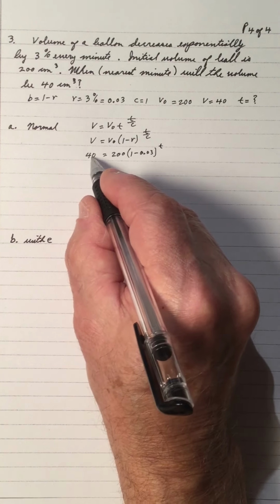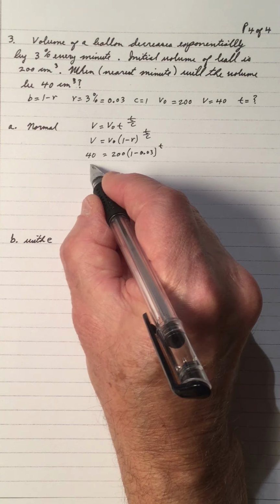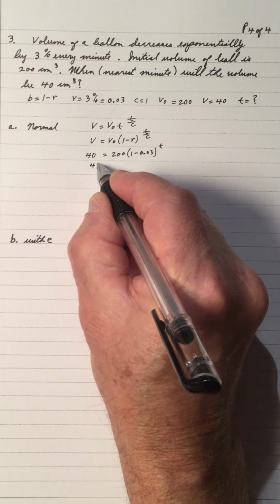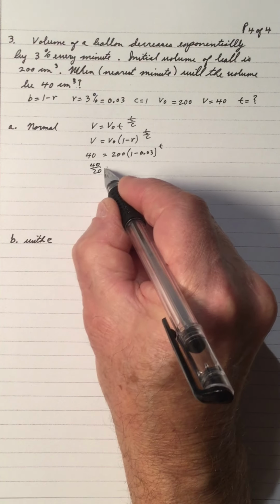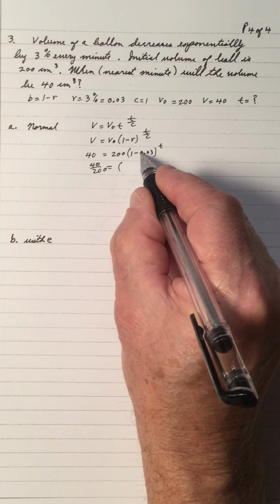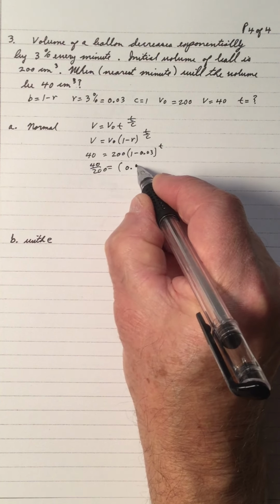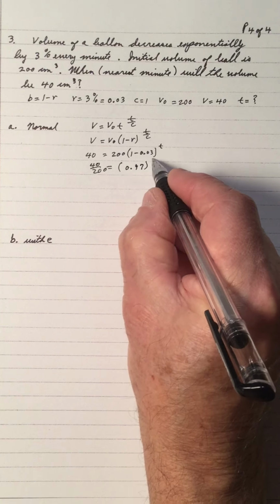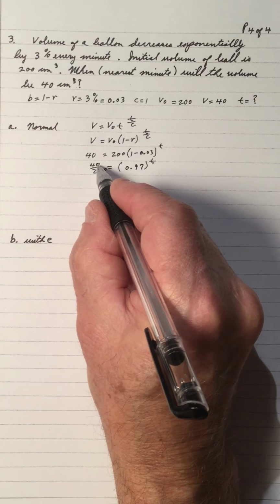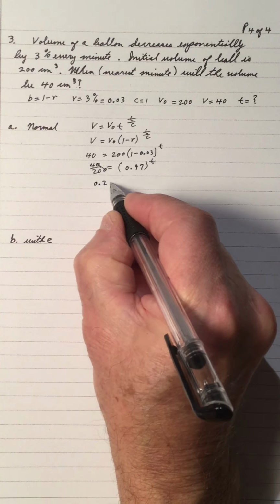So we take 40 divided by 200. 1 minus 0.03 is 0.97 to the t. And 40 divided by 200 is 1/5, which is 0.2.